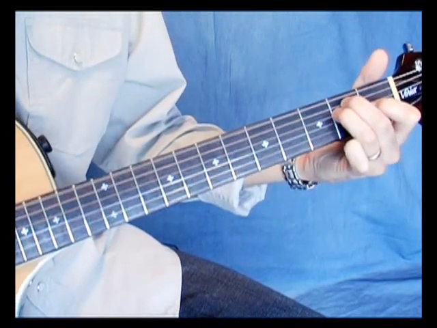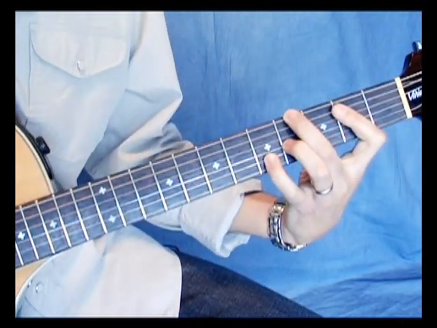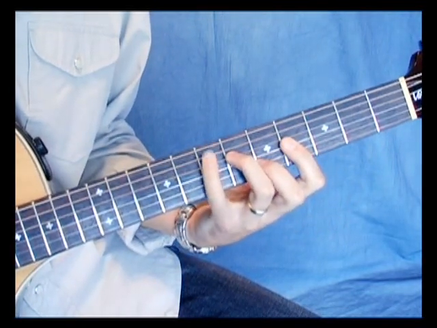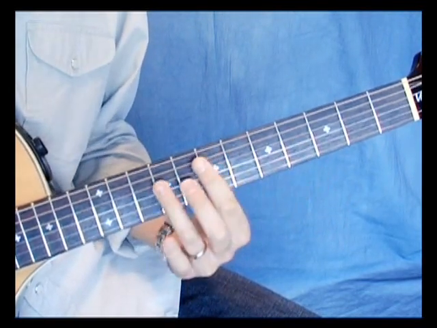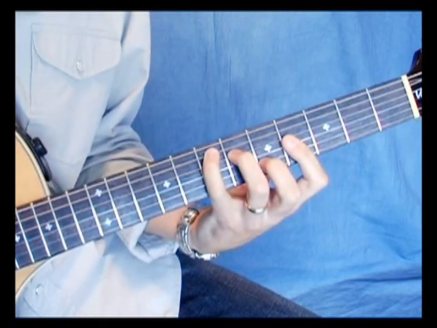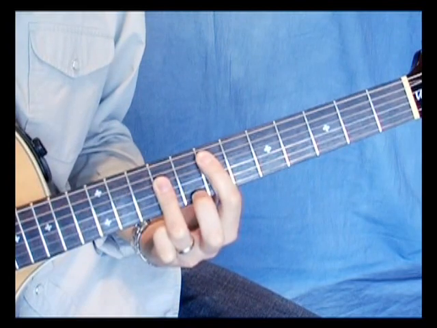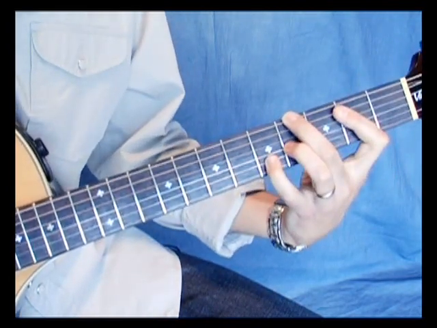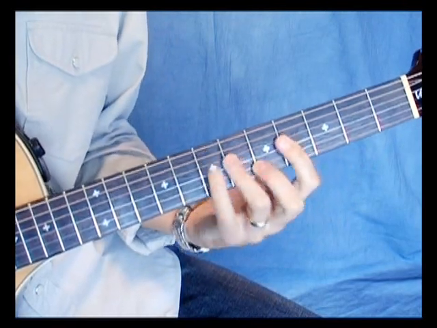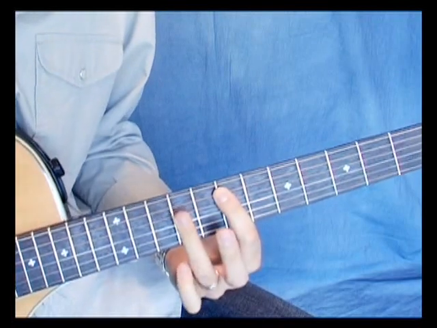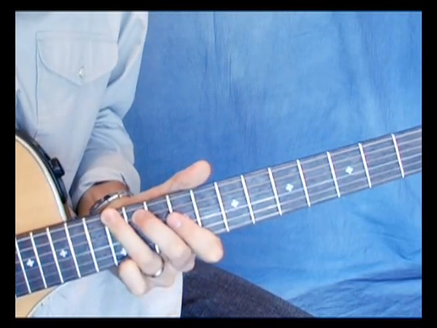So E form, D form, C form. The C form connects to the A form. The A form connects to the G form.